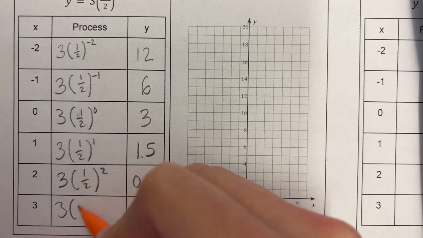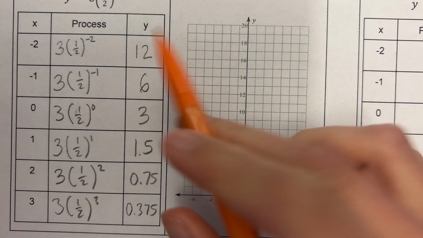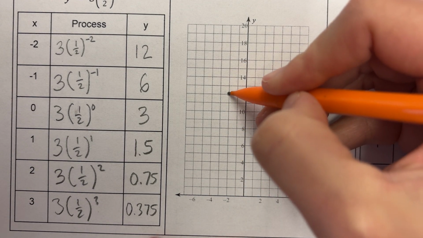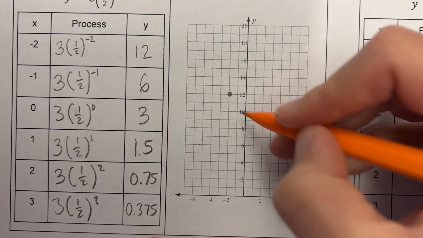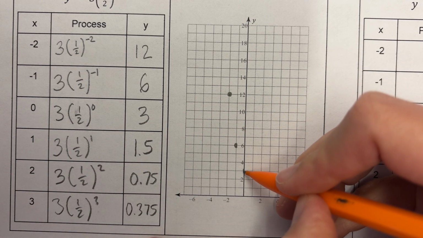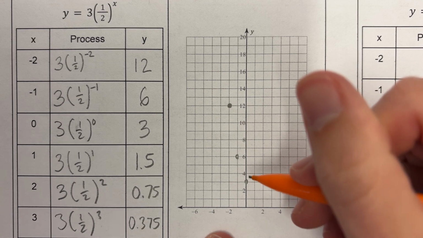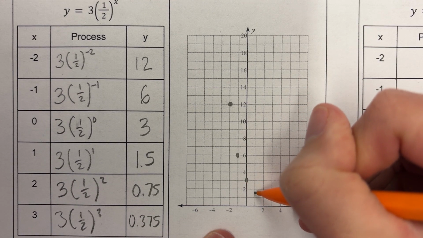Okay, that was this. All right, let's graph it. Negative 2, 12. Negative 1, 6. We know what the shape is going to be, right? We knew as soon as we saw the equation, oh, that's exponential decay. That's going to be that curve down. 1, 1.5.